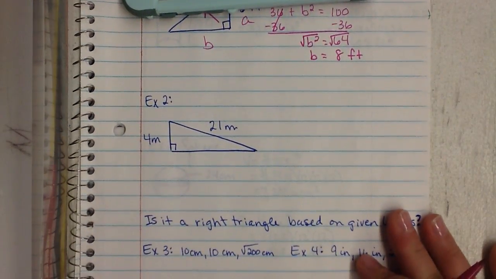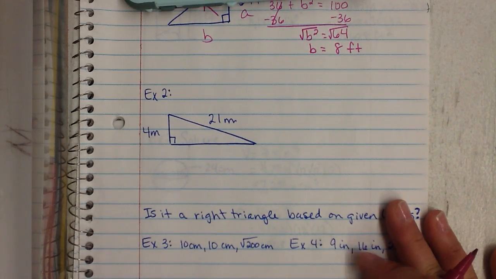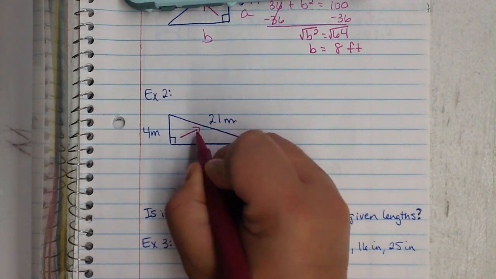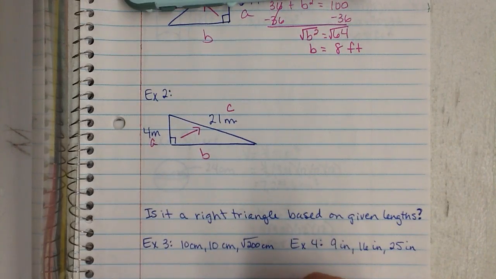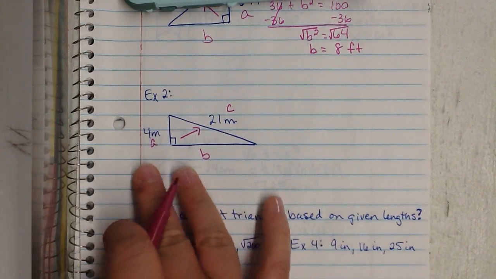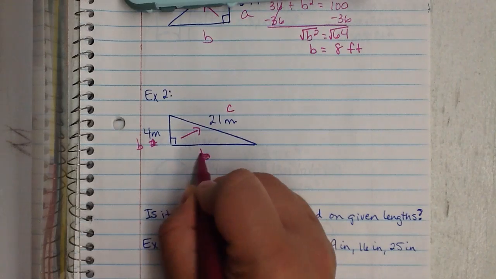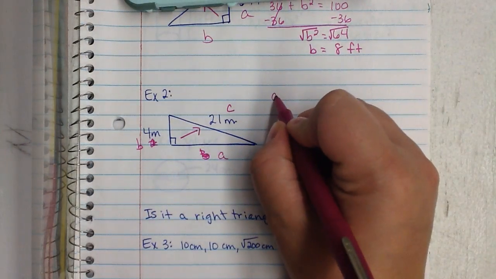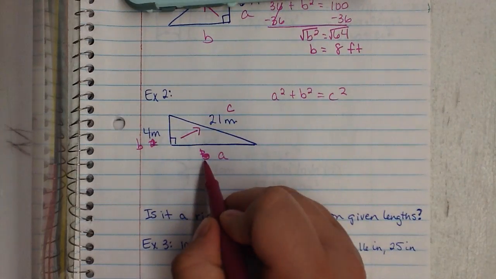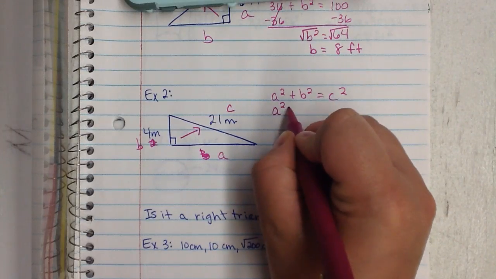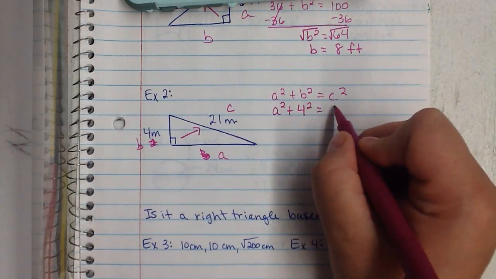Okay, so we're going to move into example 2. Again, here, the first thing you want to do is identify which side is what. So the side across from the hypotenuse is always C. And I'm going to say this is A and this is B. Could I switch those up? Yes. And I actually am going to. I'm going to make this B and this A. So A squared plus B squared equals C squared. Now, I don't know what A is, so I'm going to leave it. B, I have labeled as 4, and C is 21.